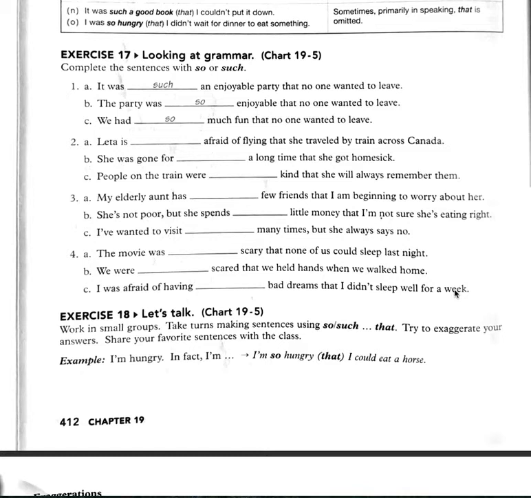So number 2A, so afraid. B, such a long time. C, so kind. 3A, so few. 3B, so little. 3C, so many. 4A, so scary. 4B, so scared. And 4C, such bad dreams. Okay.